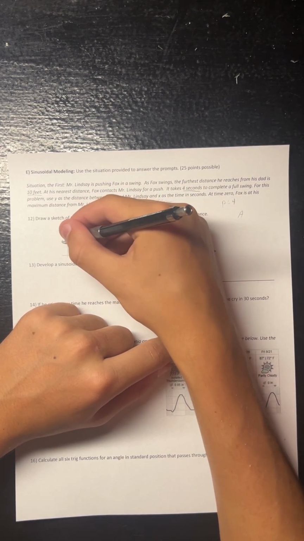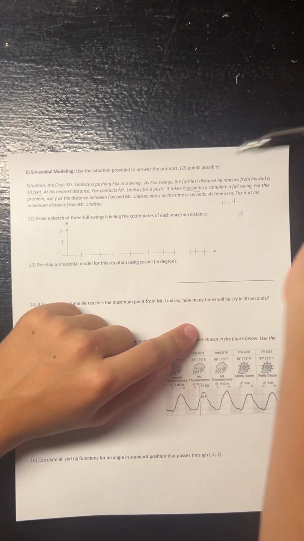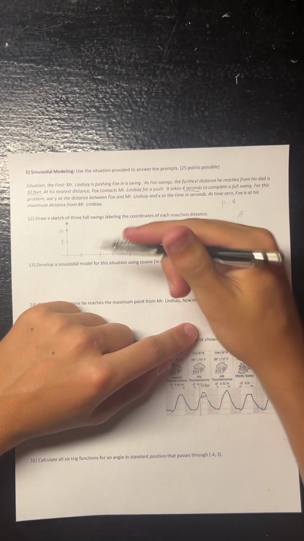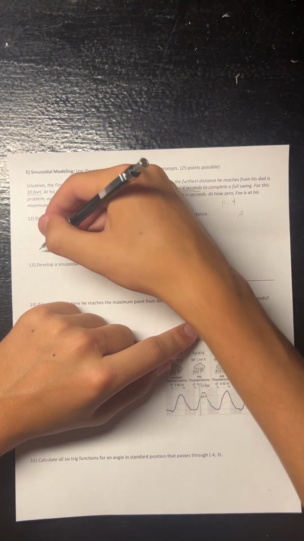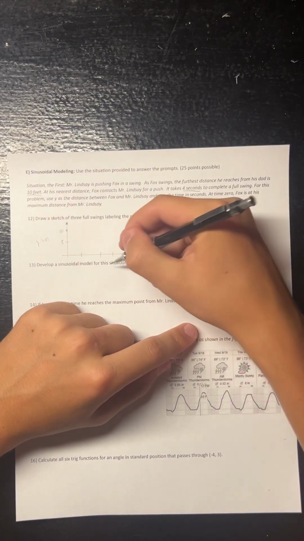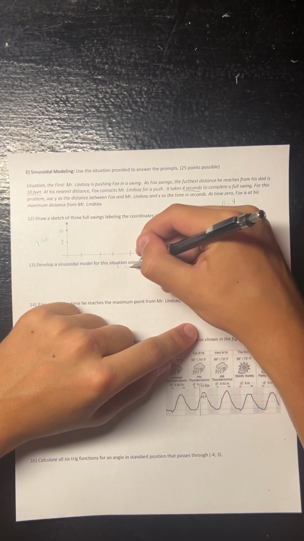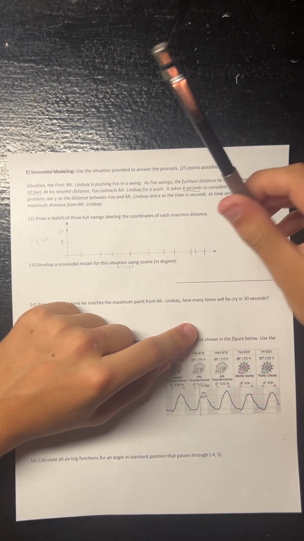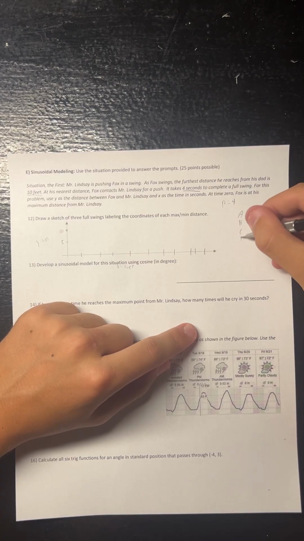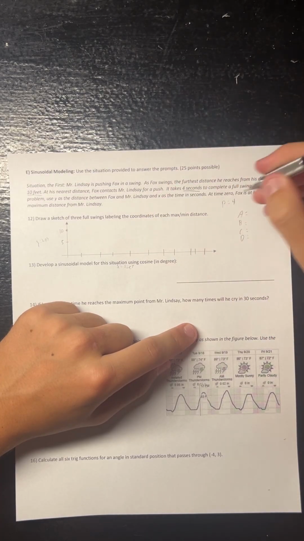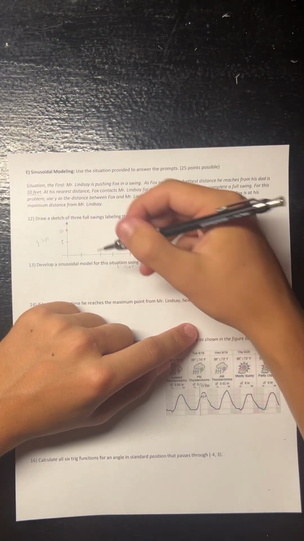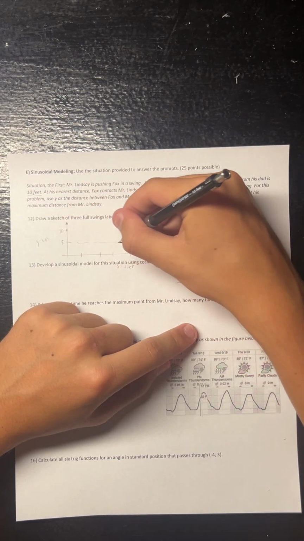This can be 5, just for modeling purposes. And this is the height. So y equals height, x equals time. And then we can find a, b, c, and d here. So our midline, well, if the max is 10, the midline is going to be 5, right?